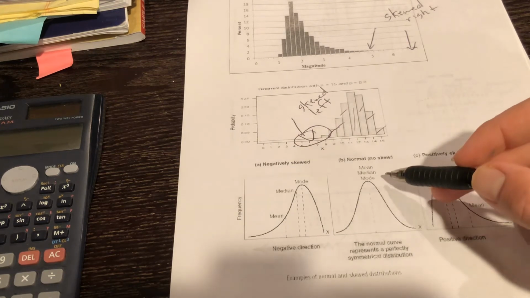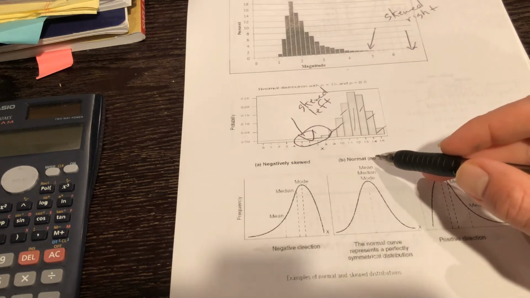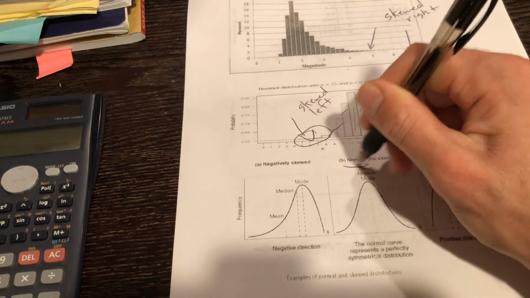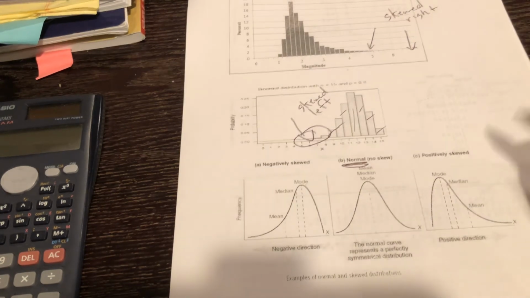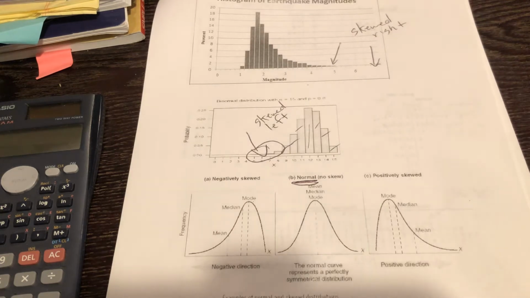And then you have perfect symmetry. This is a normal curve. We'll discuss that later, where the mean, median, and the mode are all in the middle. Then you have something that is positively skewed to the right. Here's what could happen.